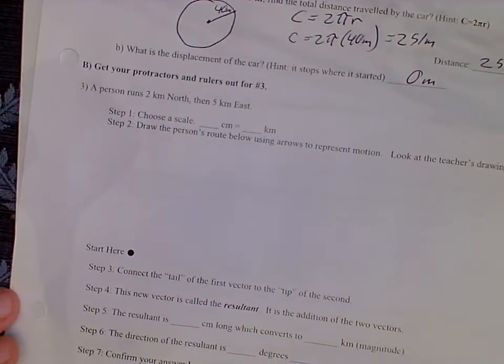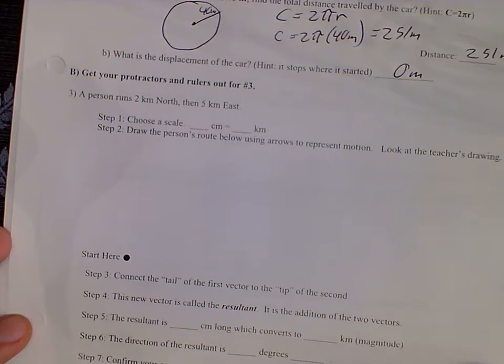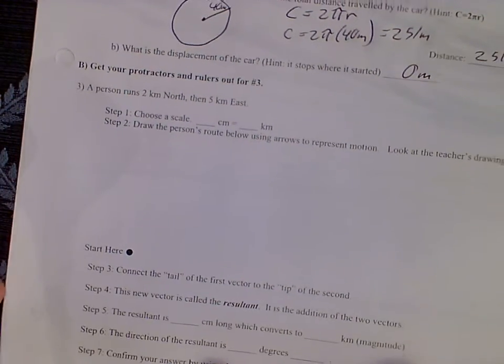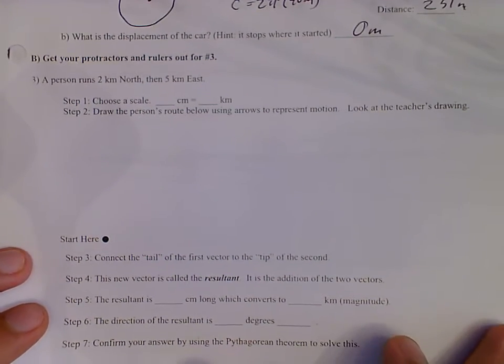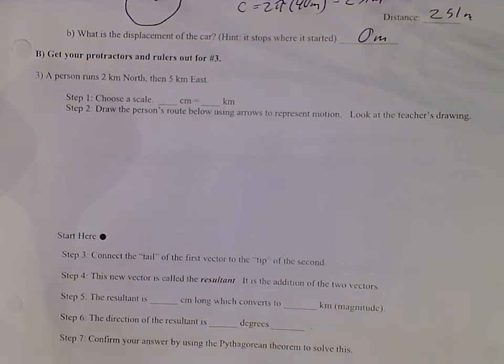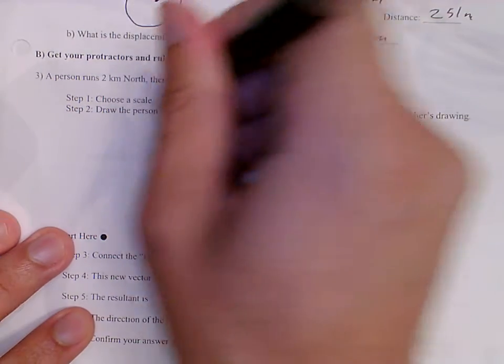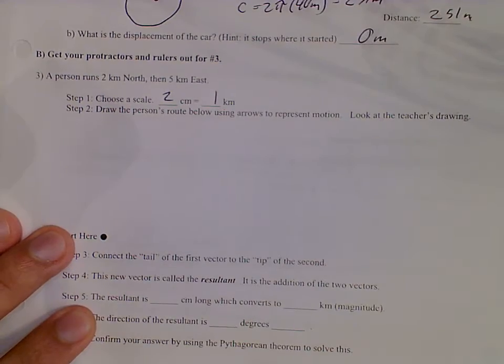All right, so let's check out this question here. It says a person runs 2 kilometers north and 5 kilometers east. Though you certainly don't need to use a scale drawing here, it's good practice to do an easy question this way. You could definitely do this on your own. So let's pick a scale. You can pick an easy scale like 1 kilometer equals 1 centimeter, but that's going to be a little bit small here. So I'm going to pick 2 centimeters equals 1 kilometer. That's going to make this a little bit bigger and be a little bit better practice for us.